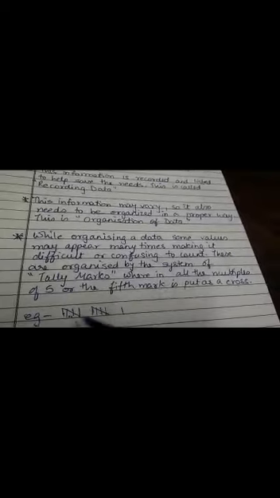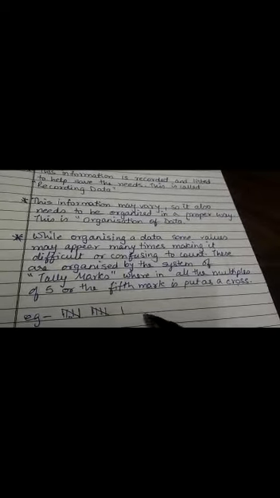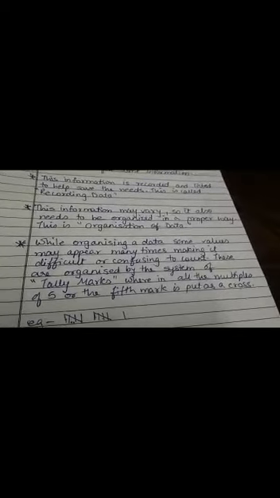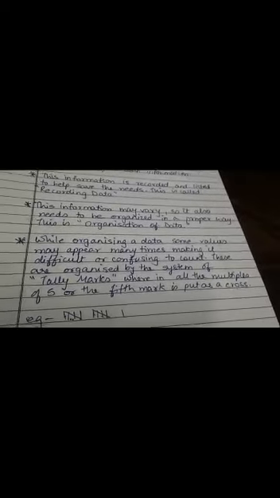So these are the tally marks, which have to be cut on the fifth mark and added, and so on. These details will be easier once we start with the exercise. Okay.